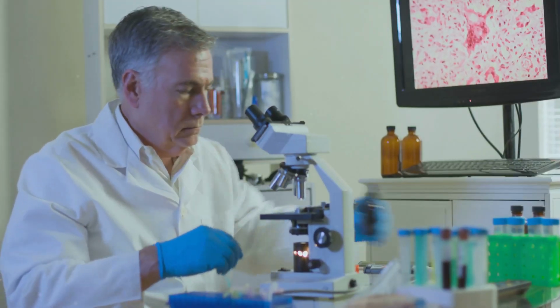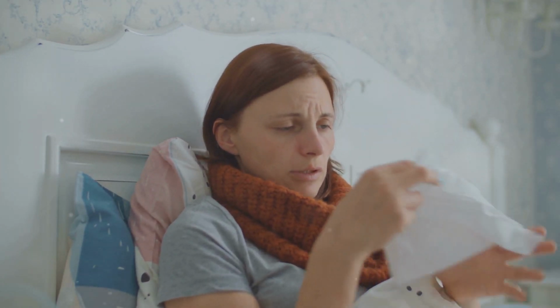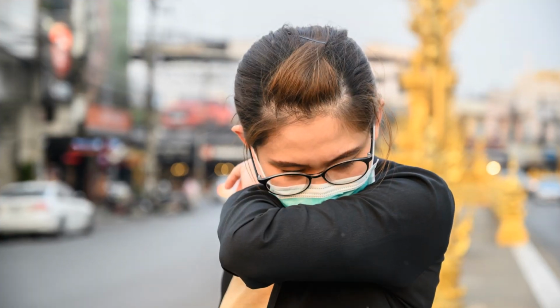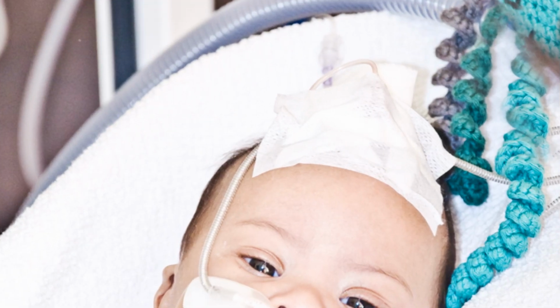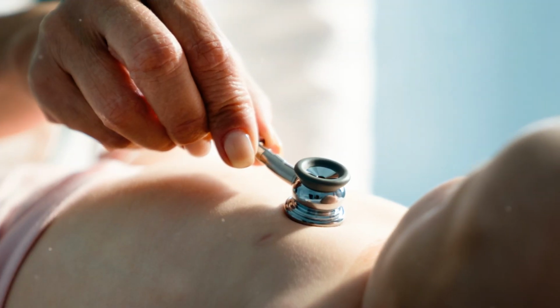Is there a vaccine for RSV? Currently, there is no approved vaccine for RSV, but several are in development and clinical trials. Can you get RSV more than once? Yes, it's possible to get RSV multiple times, as immunity after infection is not long-lasting. How is RSV different from the common cold or flu? While symptoms can be similar, RSV can lead to more severe lower respiratory tract infections, especially in young children and older adults.